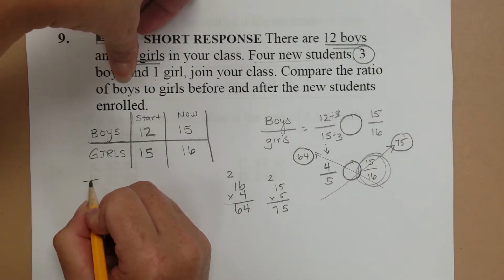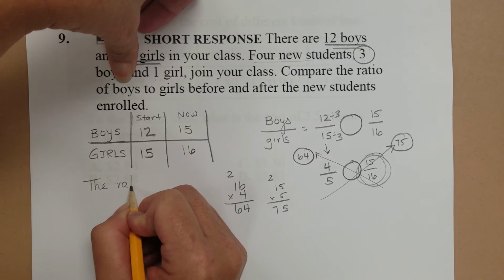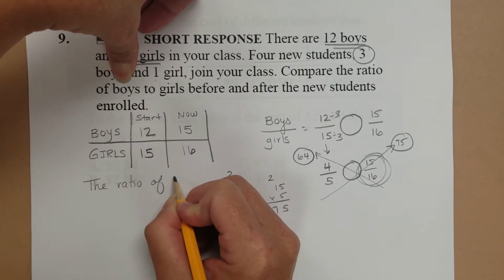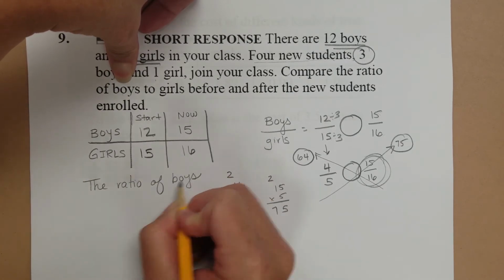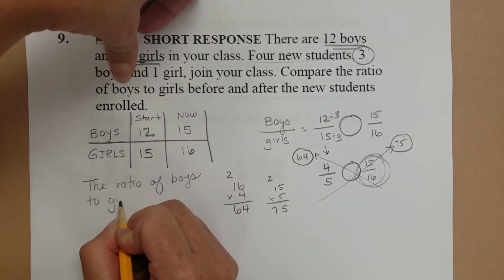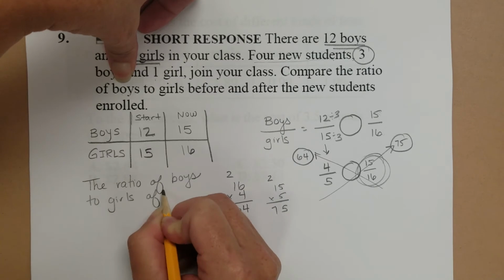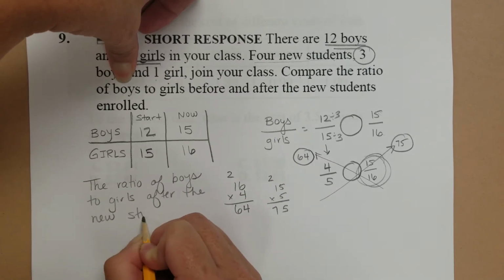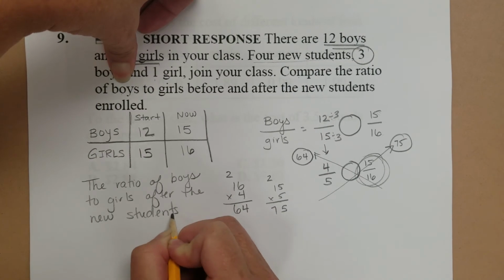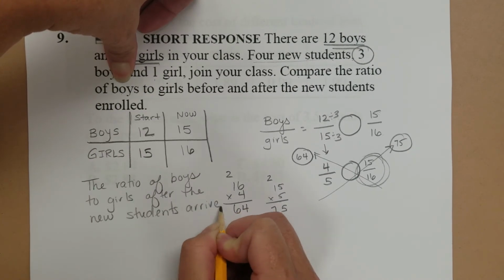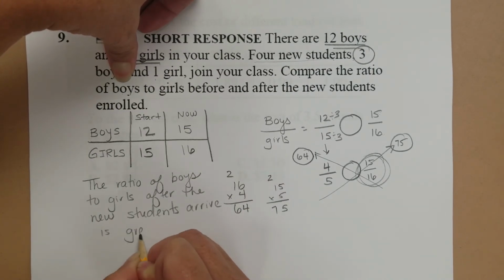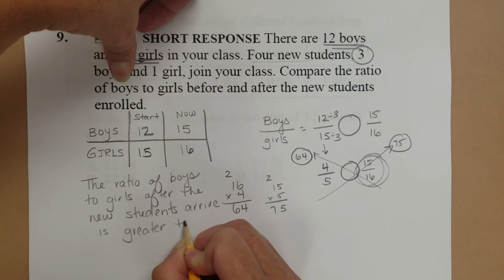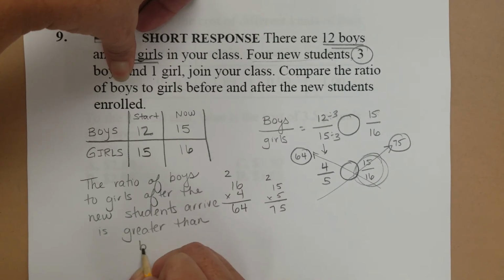So the ratio of boys to girls after the new students arrive is greater than before.